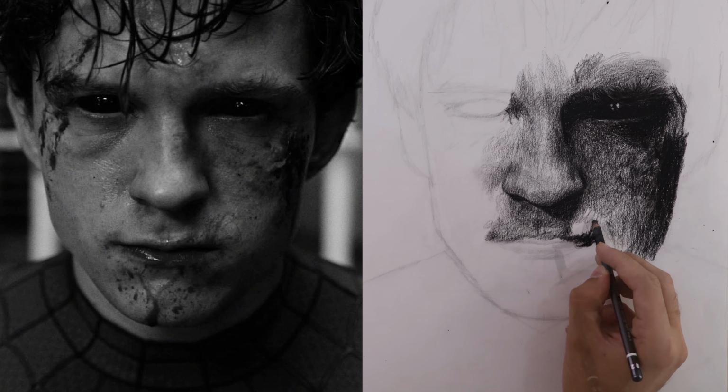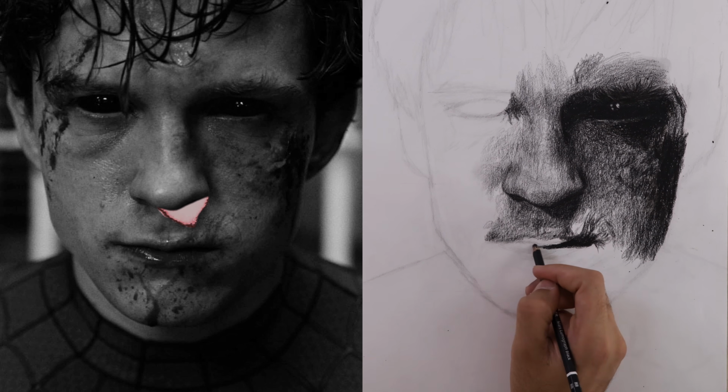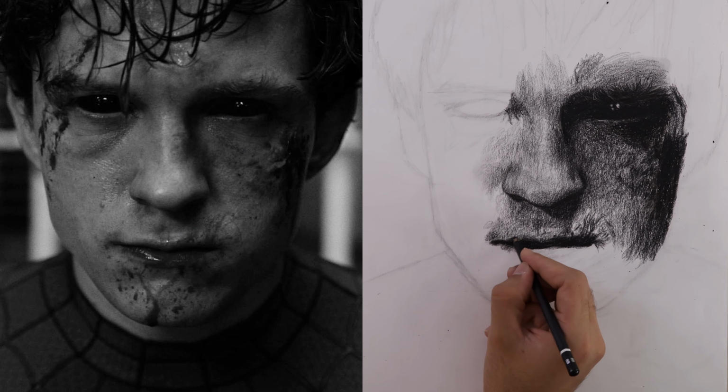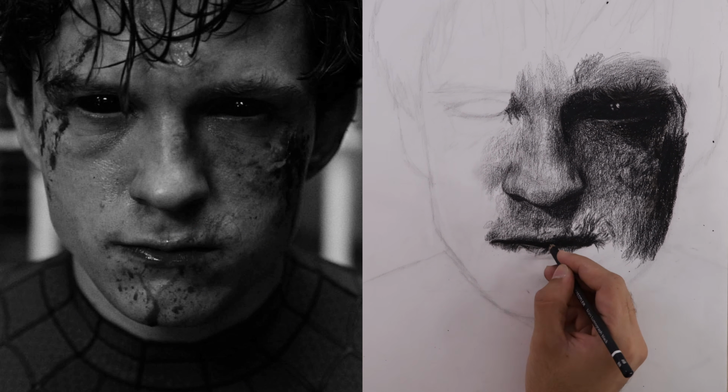Notice when I added the darker section under the nose on the right side. That's what gives the sense that the nose is actually lifting off the page. So don't skip a single detail without trying to match its exact tone.